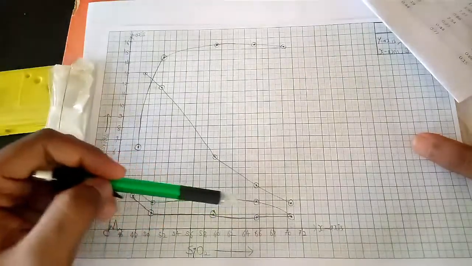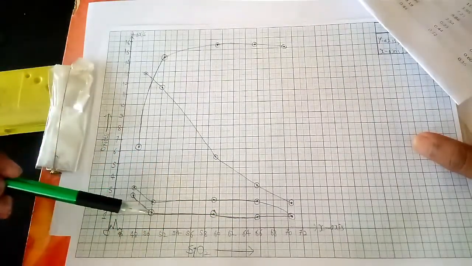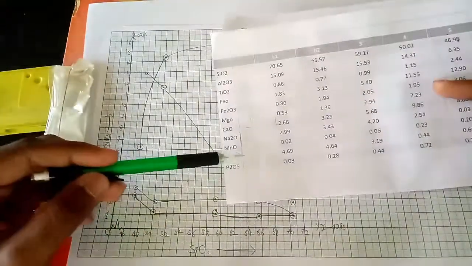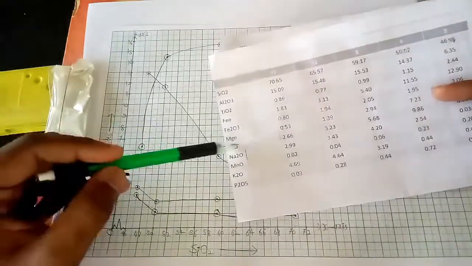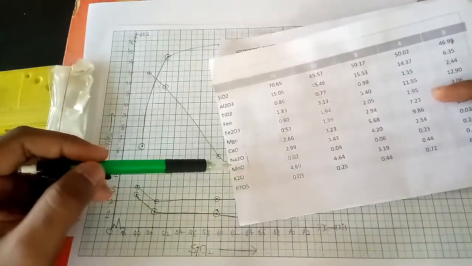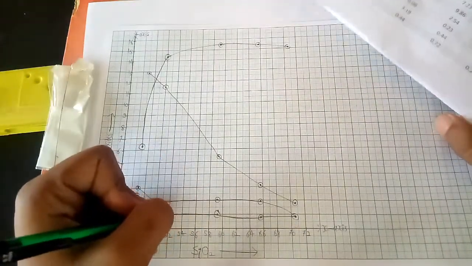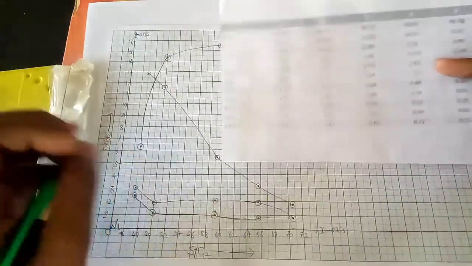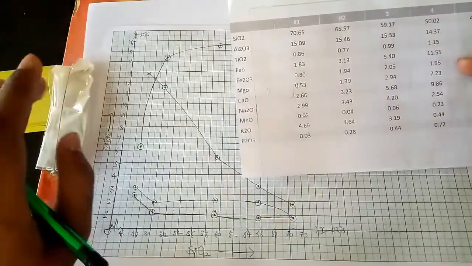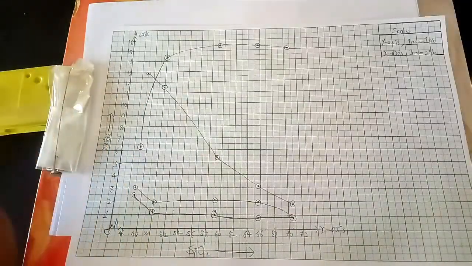This is the first line. The downside line is of TiO2 and the upside line is of Fe2O3. Whenever we compute MgO, CaO, Na2O, MnO, K2O and P2O5, we will mark these lines. We will write here TiO2, Al2O3, so that we can know which line is which one. Now you can see this whole graph.